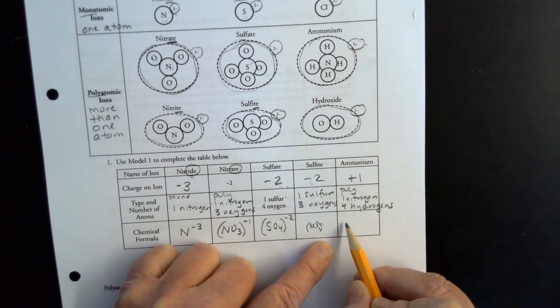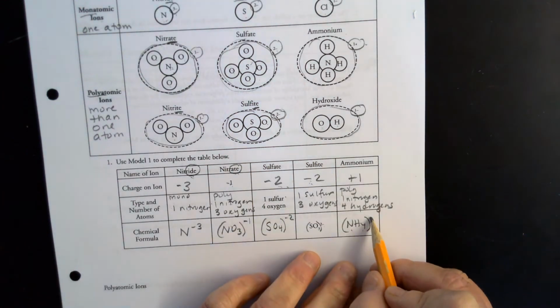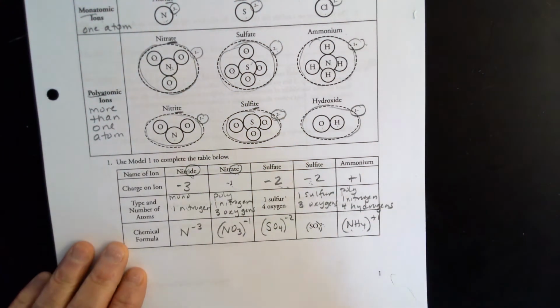And the chemical formula here would be NH4. You're going to keep that friend group, that 1 nitrogen and 4 hydrogens, a tight-knit group of friends, and their overall charge of +1 is going to stay on the outside.